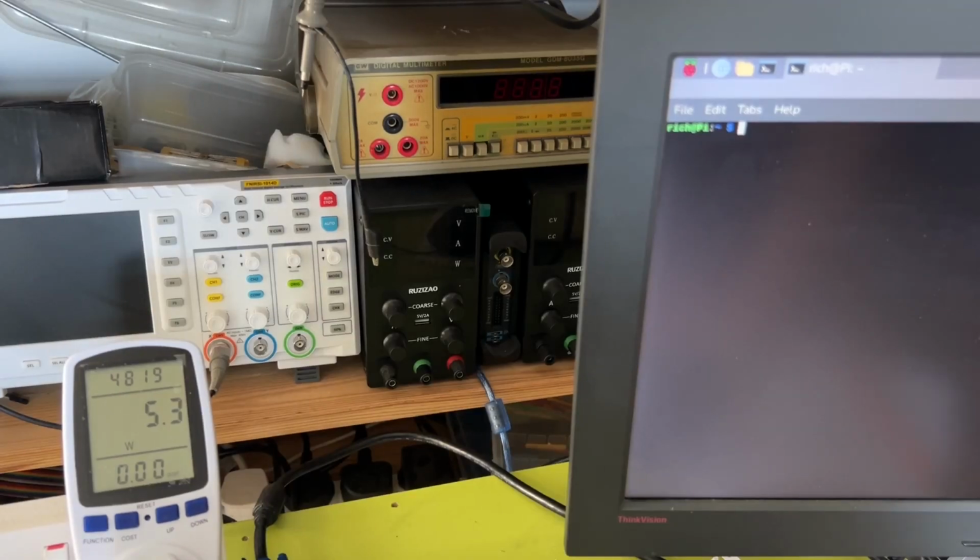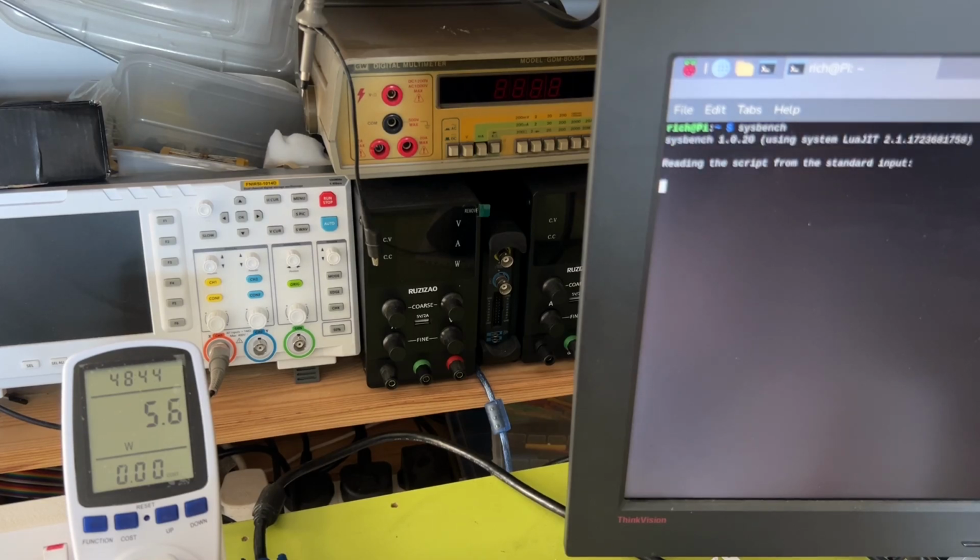Right, next we can test the Raspberry Pi 4. With 4 gig, so the baseline load is a bit lower, so it's at 5.6. Now it's a little bit unfair because I'm running the X Windows, but it should be fine. Let's see whether we have Sysbench. I think we've got Sysbench installed. I'm pretty sure we have. Yeah. Okay.